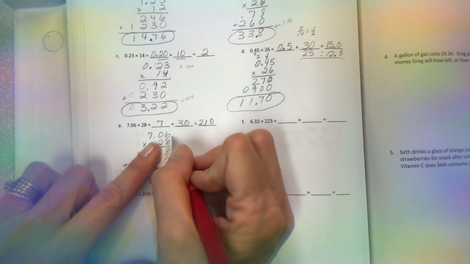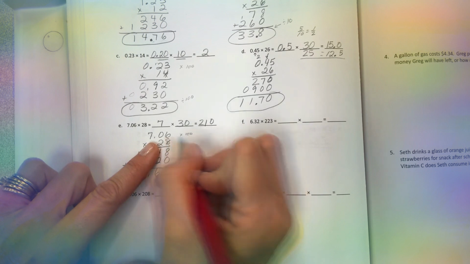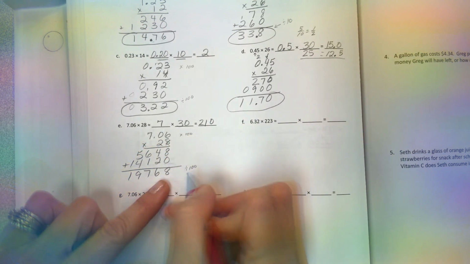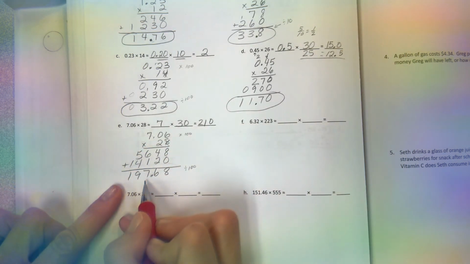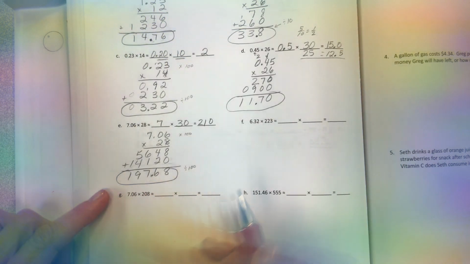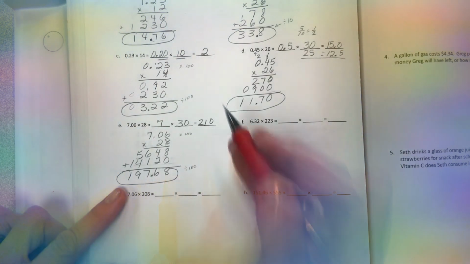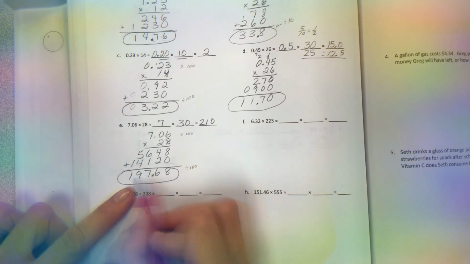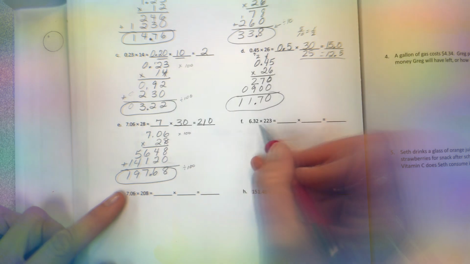Here we have the hundredth, so you could multiply by 100 to get it out, but don't forget to divide by 100 to put it back in. And so we have 197 68 hundredths as your actual final answer. 210 was a pretty good estimate. We're not that far off.